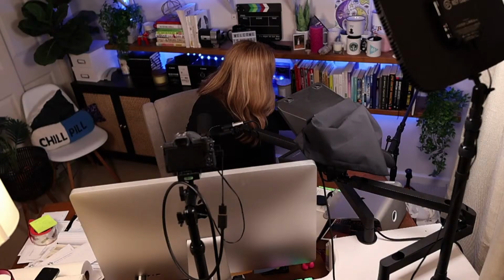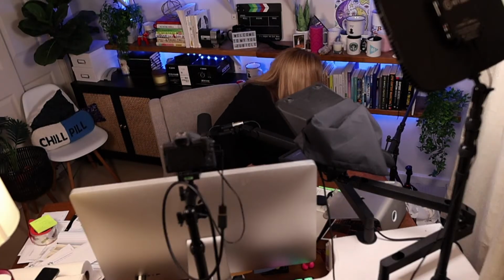I had this set up so that my cell phone connects to this, so I did an overhead shot. But now it's in the way of my other camera, which is also not angled very well. Maybe I can fix it. Also, it's not even focusing on my face.